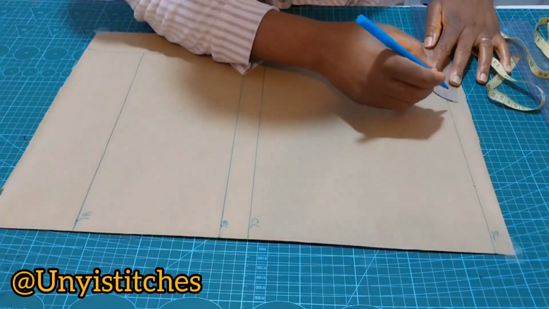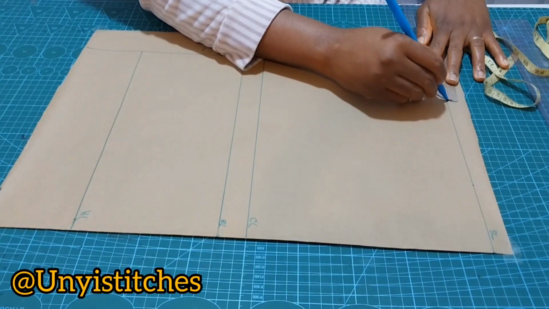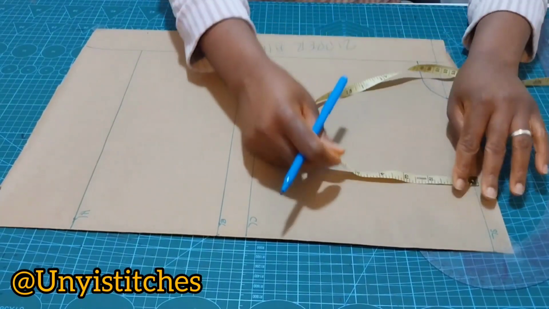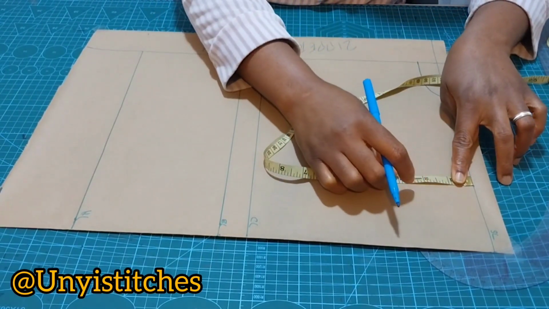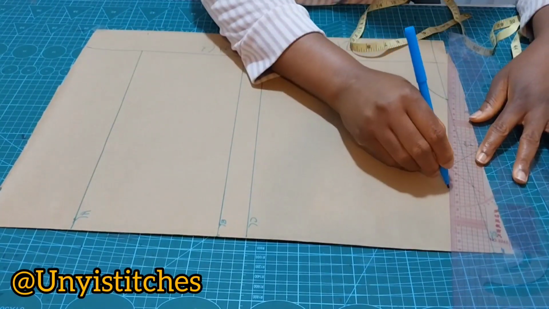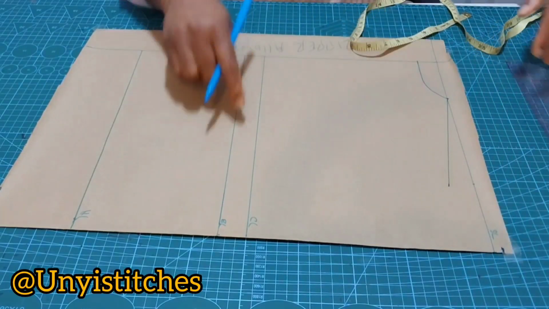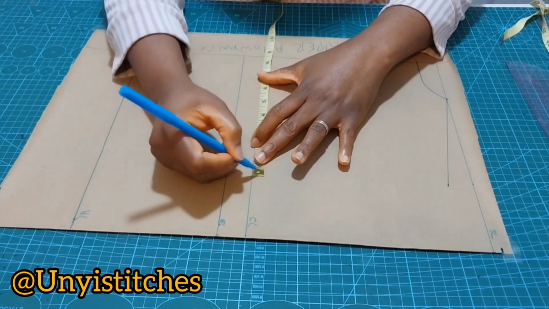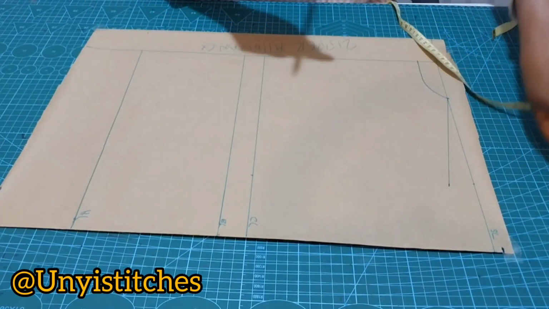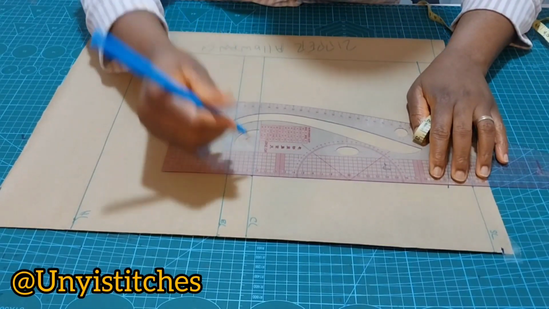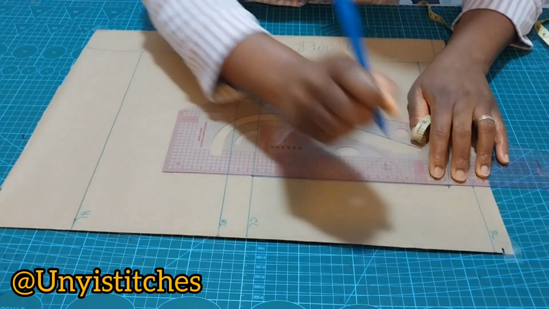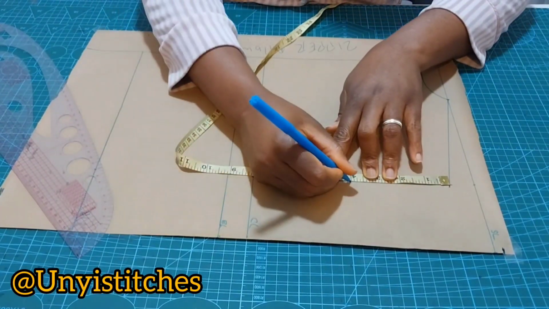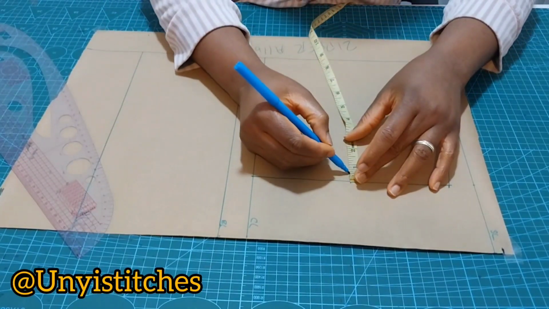I'm going to connect the neckline. That is my neckline. Next thing now will be for me to slope the shoulder. So I'm going to slope the shoulder by 1 inch for the back. I'll connect it to my neck width. So I'm going to mark my same shoulder measurement on my chest line. I'll connect it to my shoulder slope. Then I will mark half of that line. Come in by ½ inch.